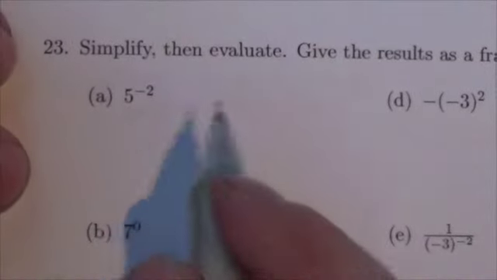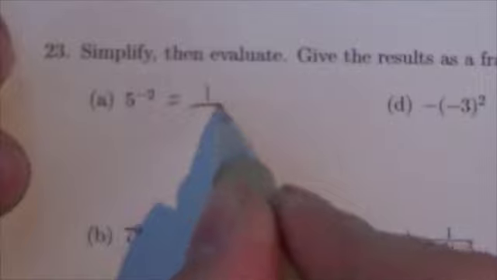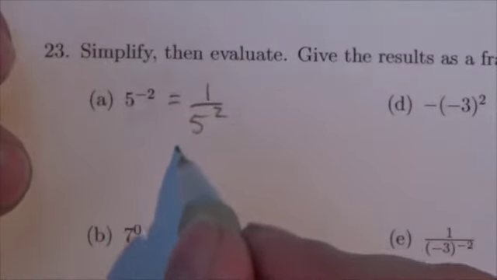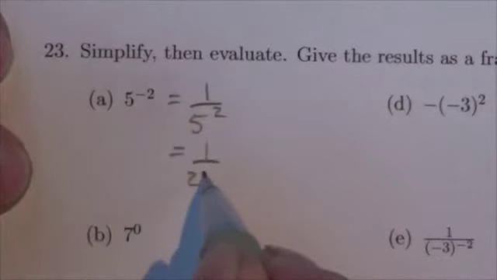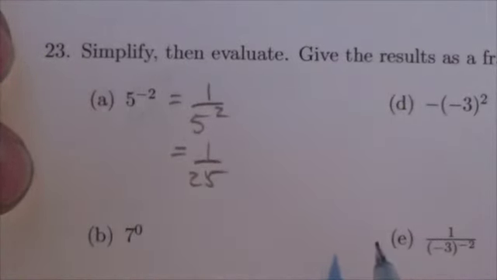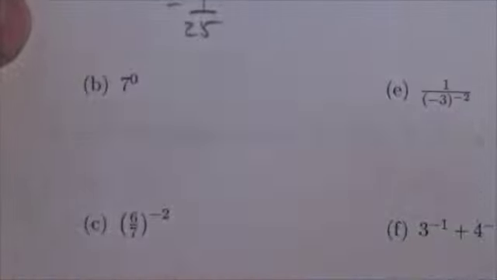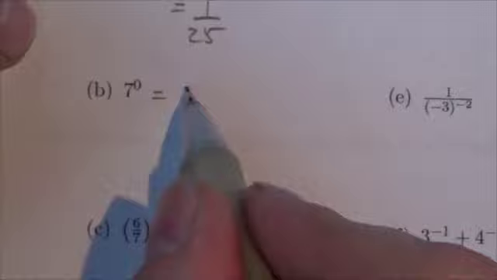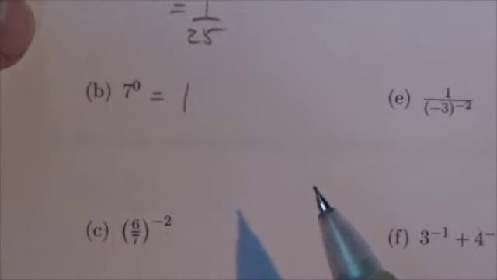So 5 to the negative 2, the negative causes a reciprocal, and so this becomes 5 squared, because remember that negative is just in the exponent, and then 5 squared is just 25, so it becomes 1/25. Don't let this one throw you off. I know we've seen this a few times already in this review package. Anything to the 0, as long as it's not 0, is 1.